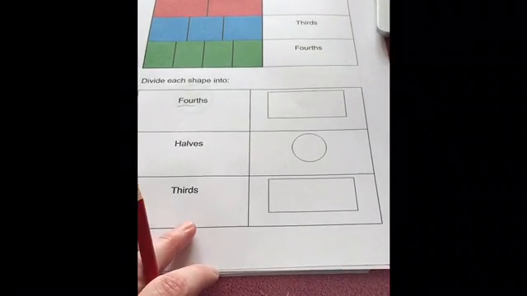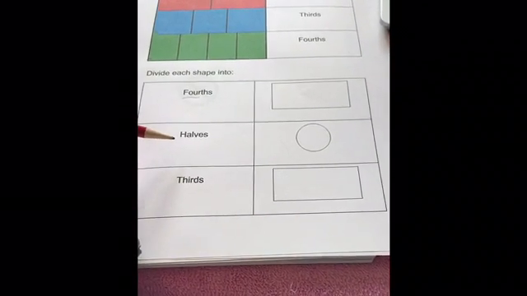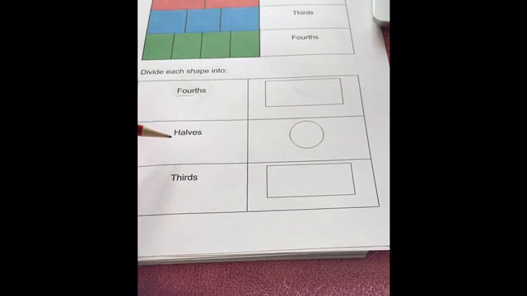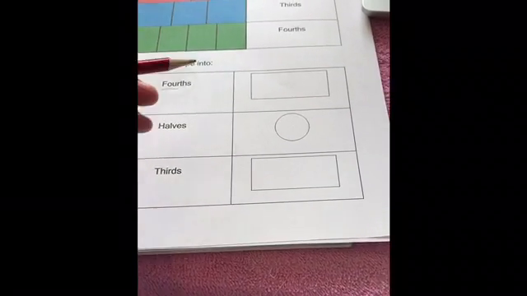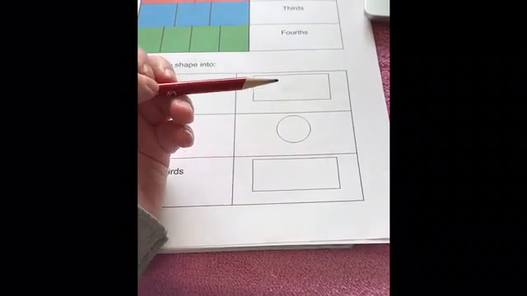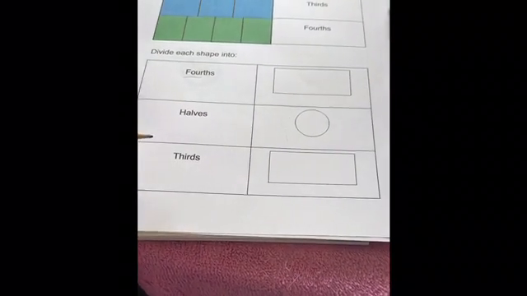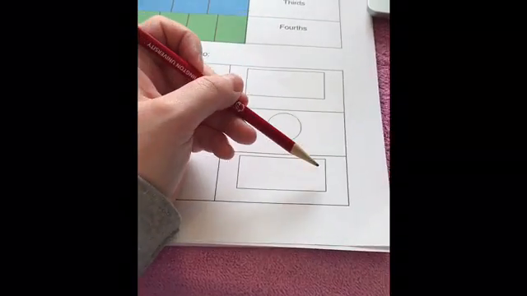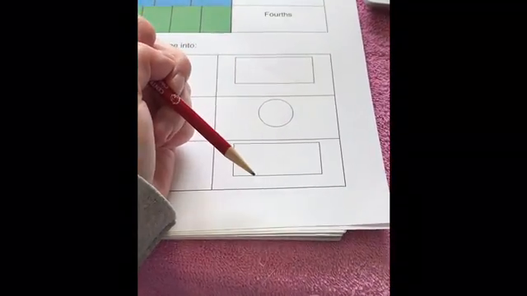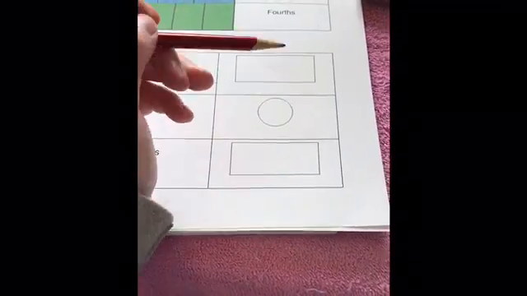This circle, we want you to cut it in halves or half. So you just need to cut it one line, make sure it is equal in the middle, and then thirds. Cut it twice. And again, you could do the line sideways or you could do up and down.